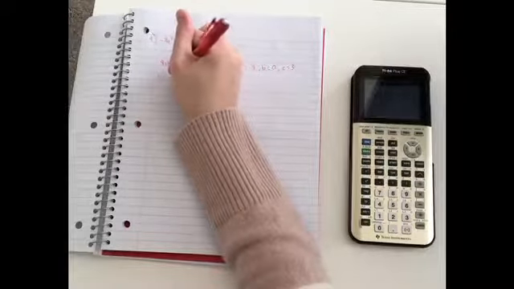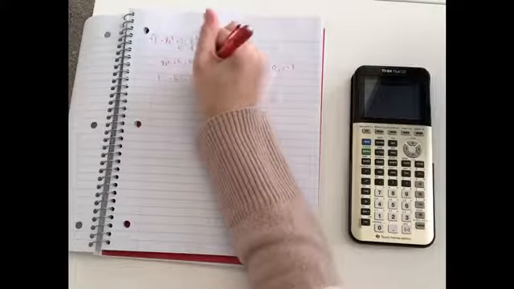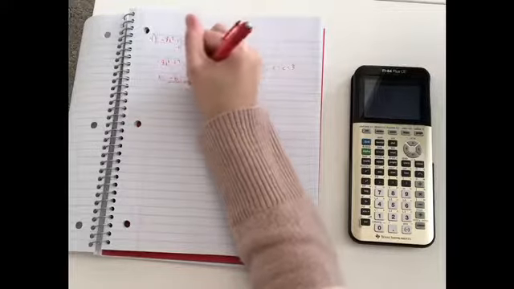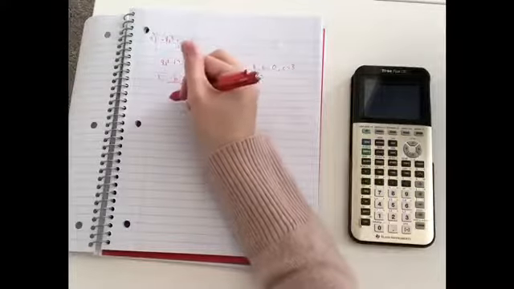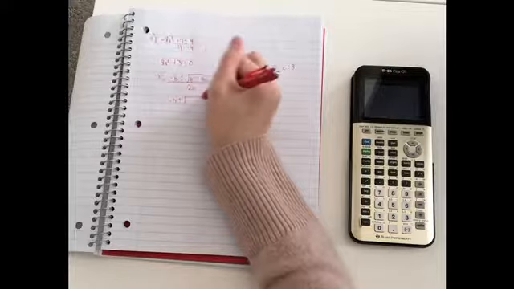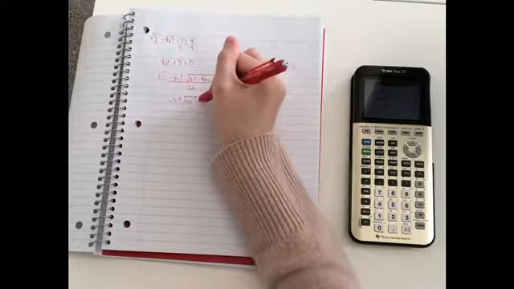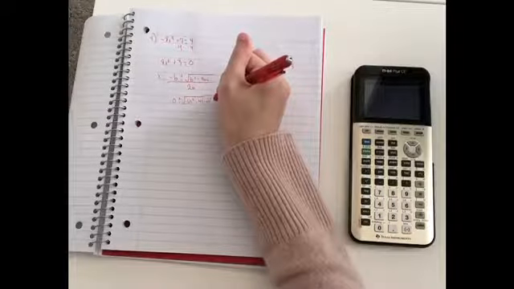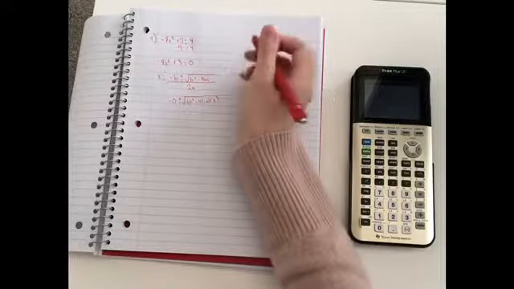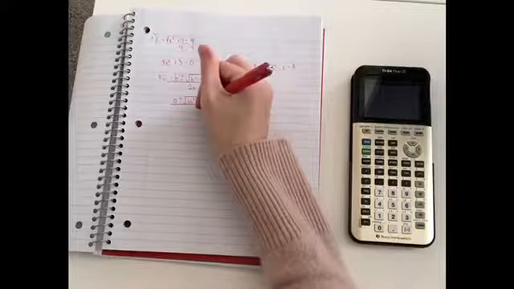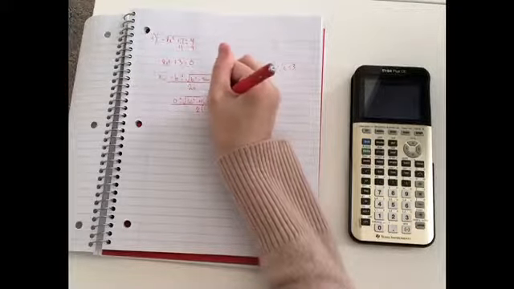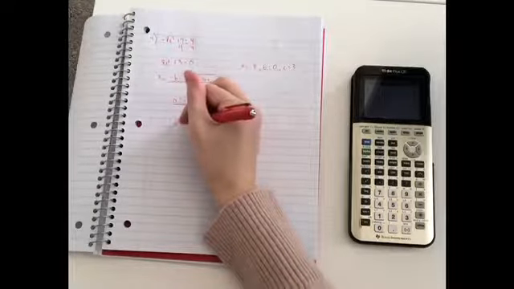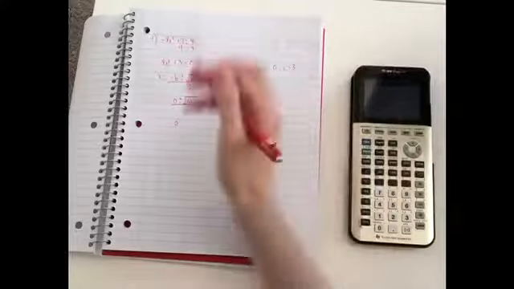x equals negative b plus or minus square root b squared minus 4ac over 2a. So negative 0 plus or minus 0 squared minus 4 times negative 8 times 3. And it's going to be over 2 times a negative 8. Okay, so then of course we just start simplifying. Negative 0, actually that just goes away. We don't need a negative 0.